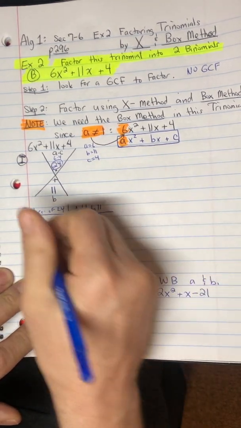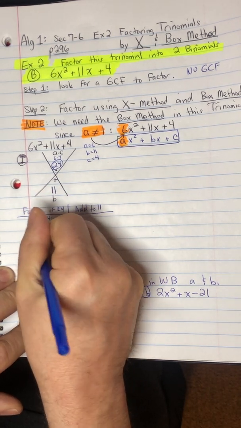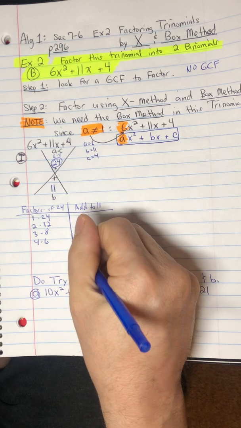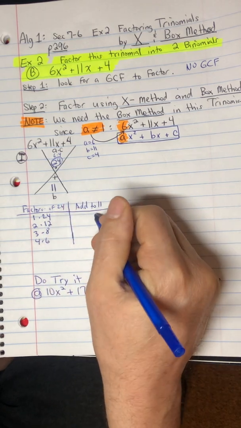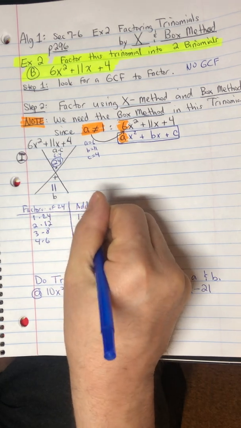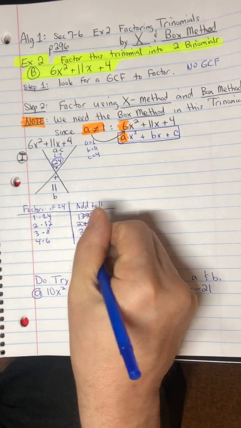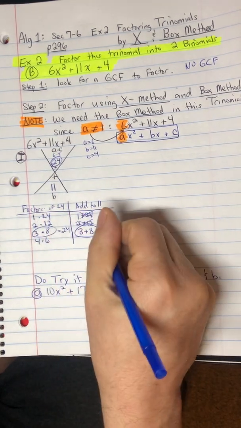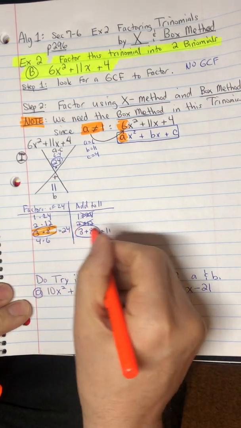The factors of 24 are 1 times 24, 2 times 12, 3 times 8, and 4 times 6. I think that's all of them, right? Are there any other ones? I don't think so. The question is, which one of these factor pairs, when you multiply them, you get 24, but when you add them, you get 11. Okay, so let's go ahead and do it. 1 plus 24 is not going to work. 2 plus 12 equals 14. That doesn't work. 3 plus 8. Oh, that works. It's 11. That's equal to 24 when you multiply them, but when you add them, you get 11. 3 and 8 are my winners. So 3 and 8 are going to be my factor pairs.